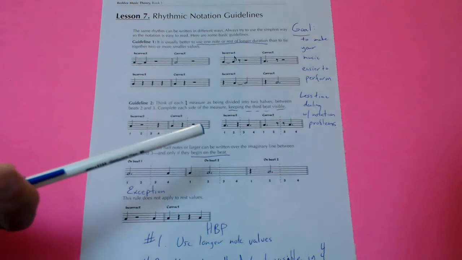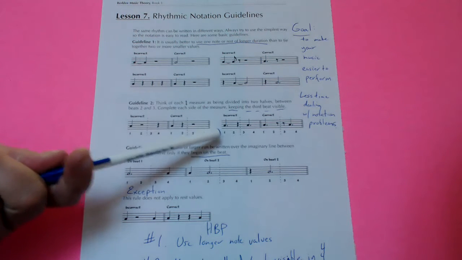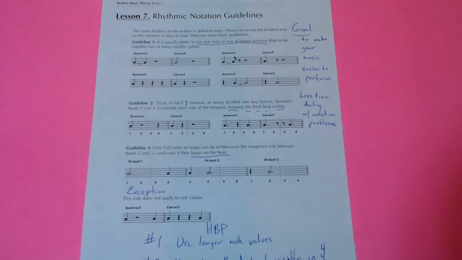Same thing here. This is a little bit trickier example. You do not want to put a quarter rest there because where's beat 3? Beat 3 is contained in the second half of that quarter rest, and I don't know where that is. That one is a little more tricky because you might be dealing with notes that are off the beat like that.